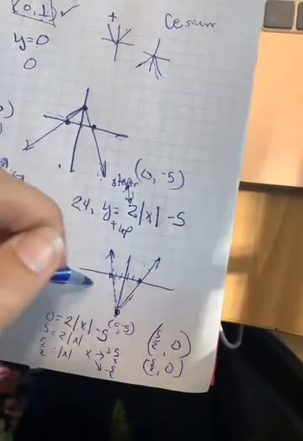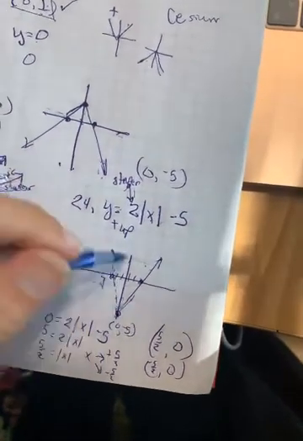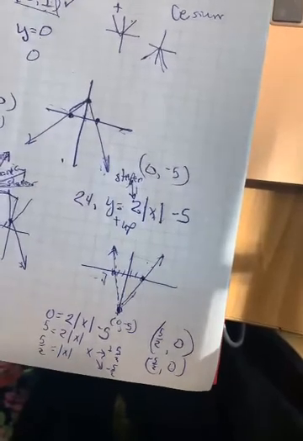Yep. So my sketch initially matched what my points ended up showing. Let me know if you need more help than that.